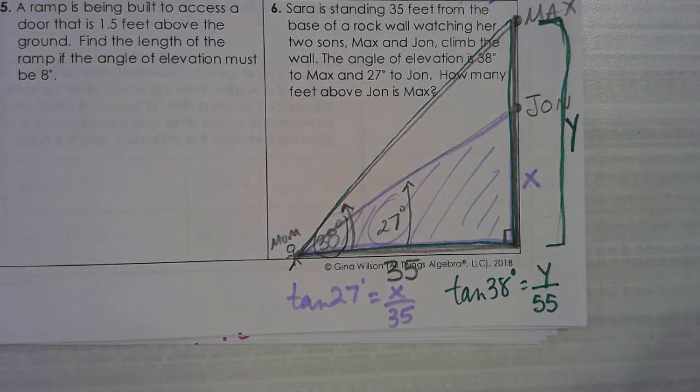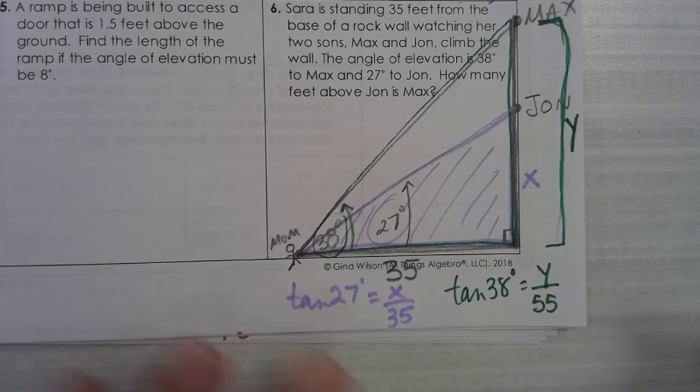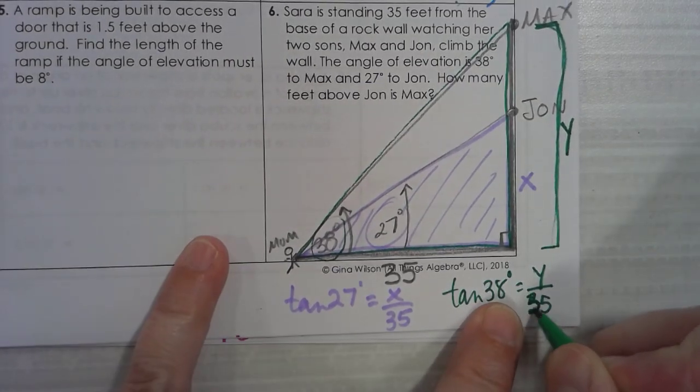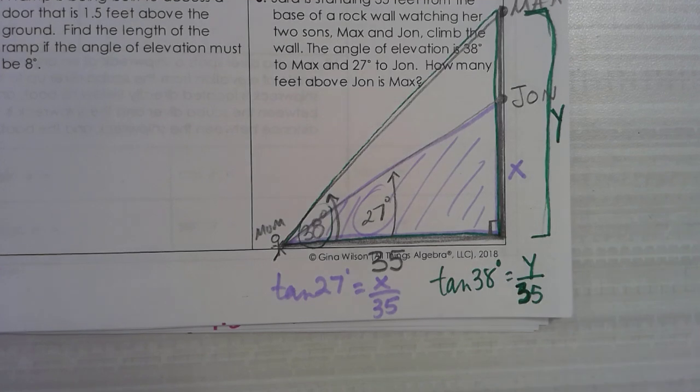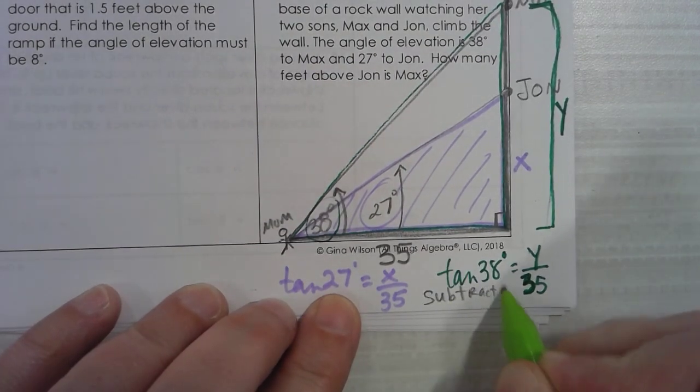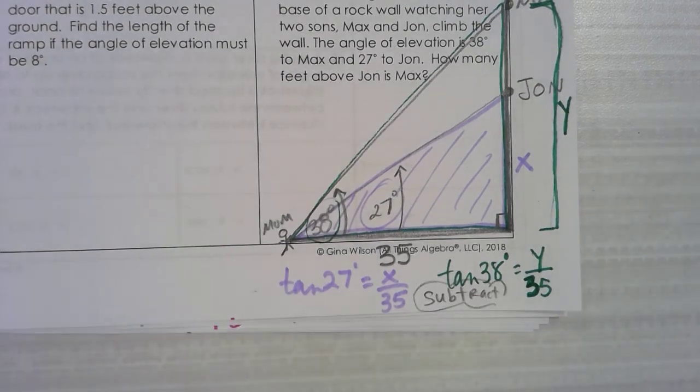Okay, and then we get those two answers, and once we have the two answers, then we can subtract them, right? When we're done. Oh, sorry, 35, my bad. I can't read my writing. Okay, and then subtract when we're done, right? Blah, blah, blah, answer.